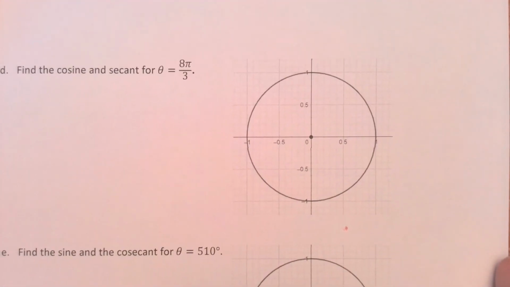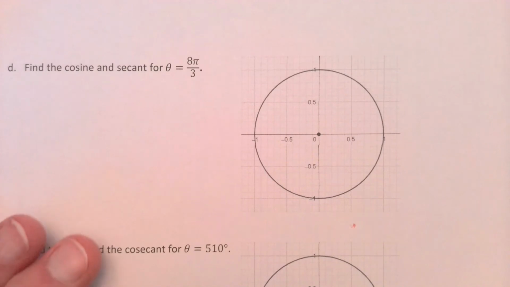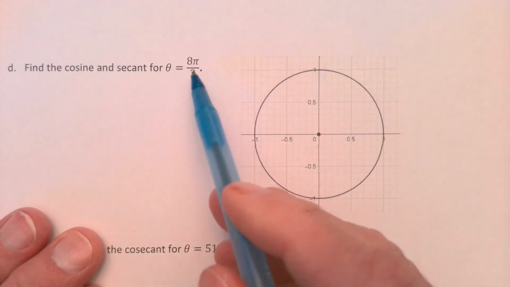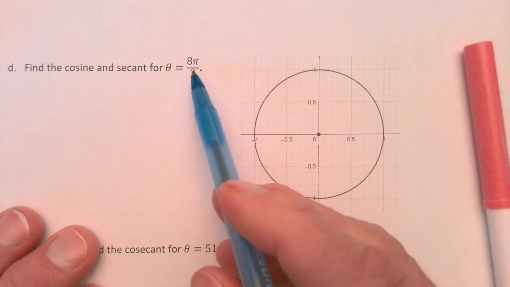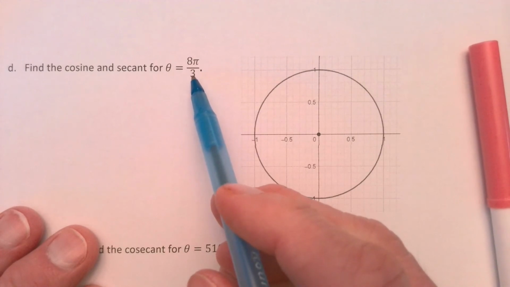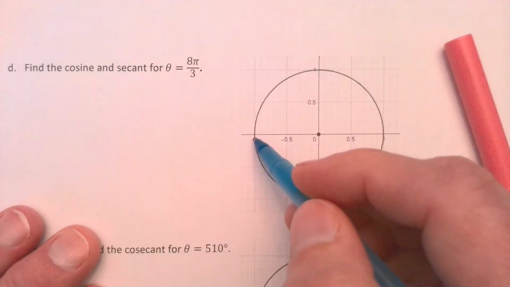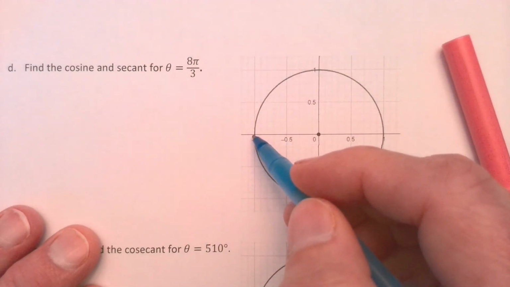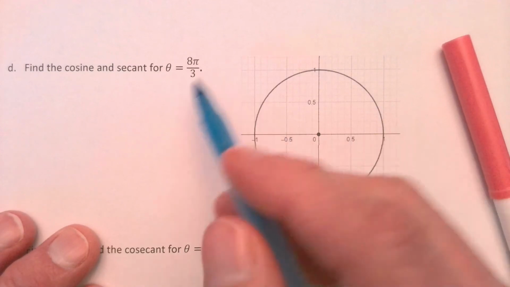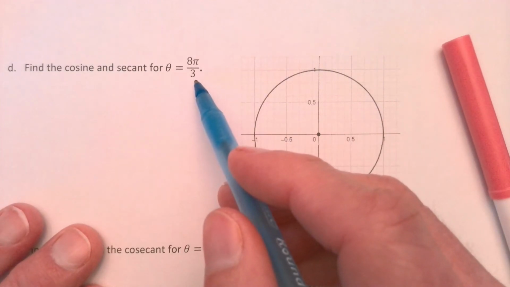Find cosine and secant for 8 pi over 3. Okay, does it occur to you that we have an improper fraction? Yeah, we really do. So what this means is, if it's an improper fraction, it means we've gone beyond pi. So what you want to do is try to figure out, well, how far beyond pi did we go?